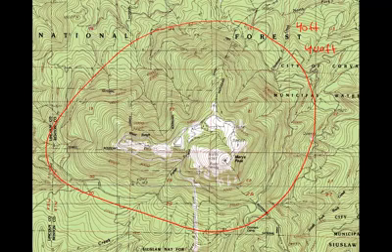Nonetheless, we see the same basic shape of the mountain: steeper slope to the south, longer, more gentle slope to the north, then a broad, relatively flat plateau that dips very gently towards the north.